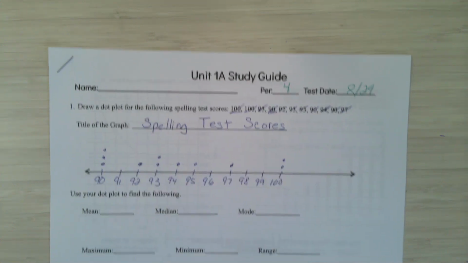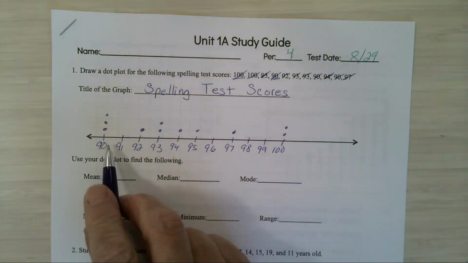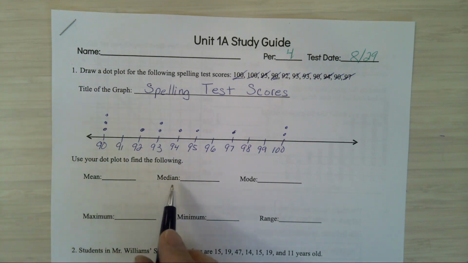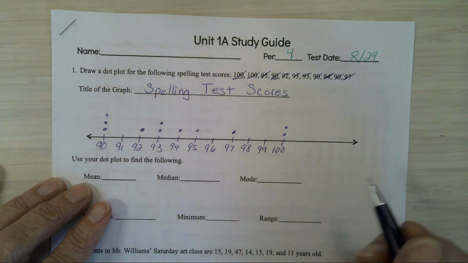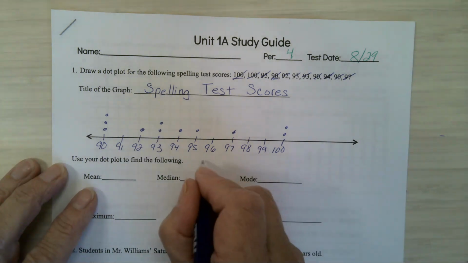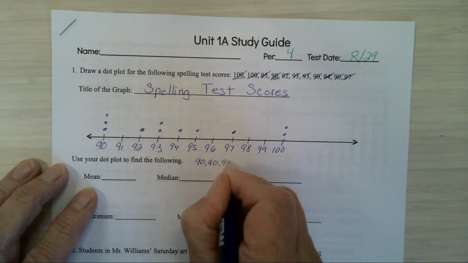Now, use your dot plot to find the following. Okay, I'm going to put these numbers. We need to find the mean, median, and mode. I'm going to put the numbers down in order from little to big. I have 3 90s, and you're going to add them on your calculator.